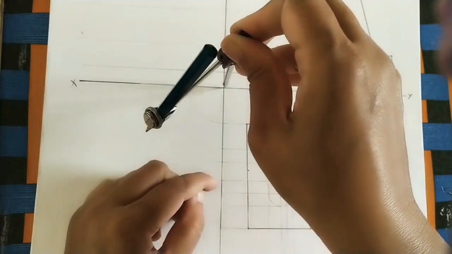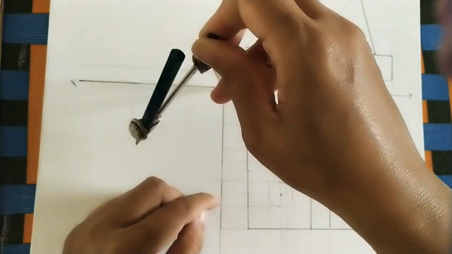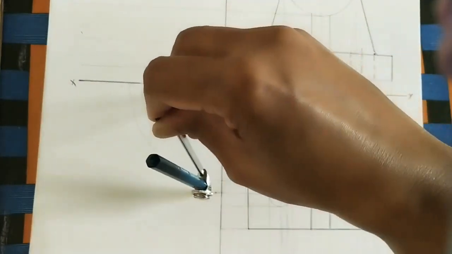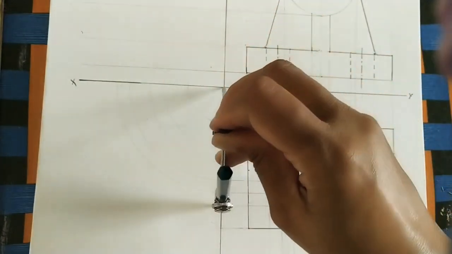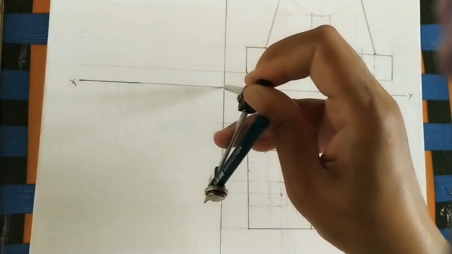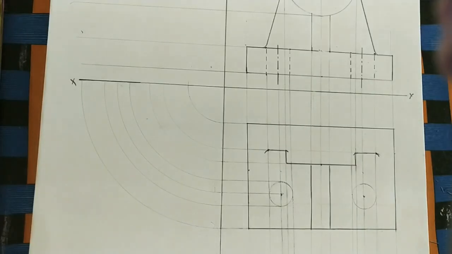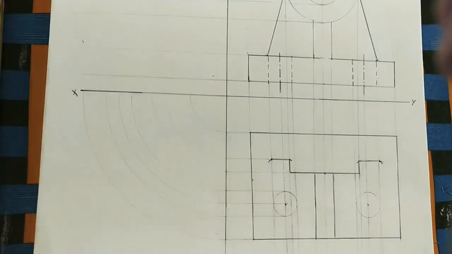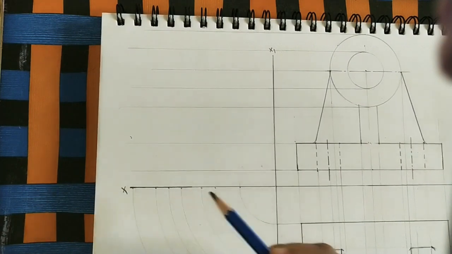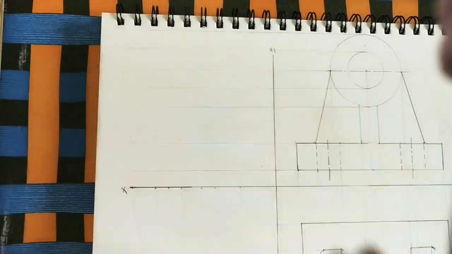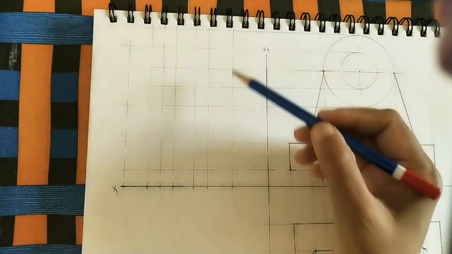Now after this point, take the next point. Take this as the radius, shift that point. After this, take the next length as the radius, shift it to this line. After this point, take the next length as the radius, shift it to this reference line. After that, take the last point and shift it to this reference line. We have shifted all these points to this reference line. Here we got the intersection points. At all these points, do the vertical projectile lines.